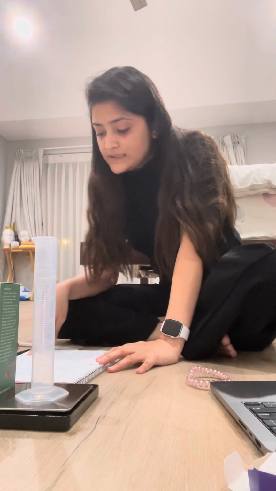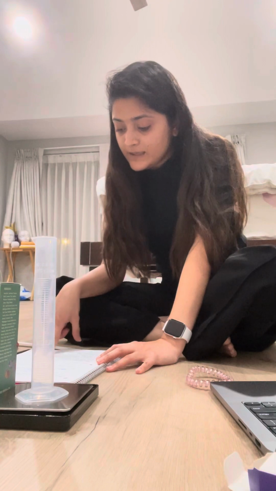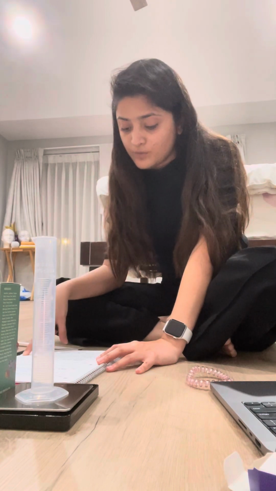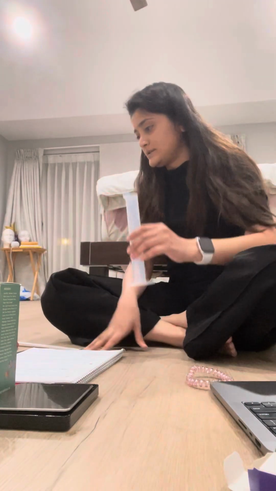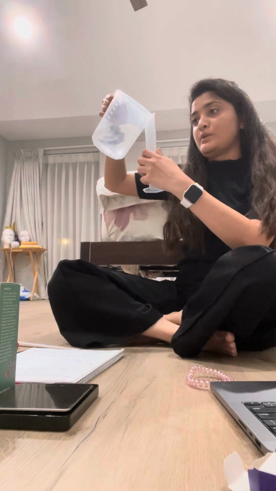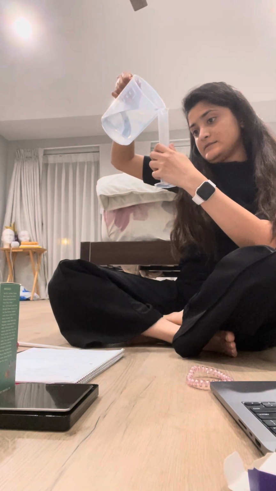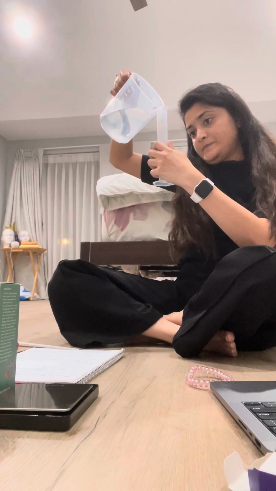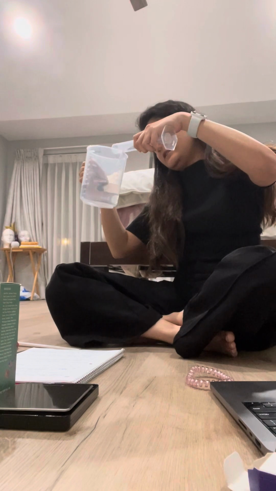Remove the graduate cylinder from the scale and place 25 ml of water into the graduate cylinder. Okay, all right. I'm gonna place 25 ml of water one more time into this. I poured a little more.